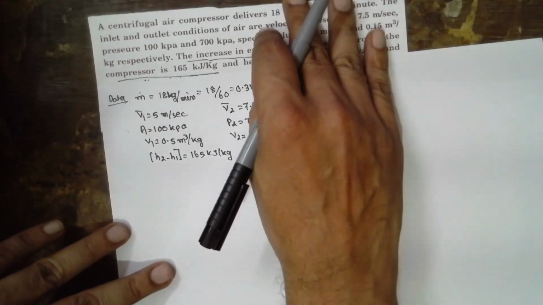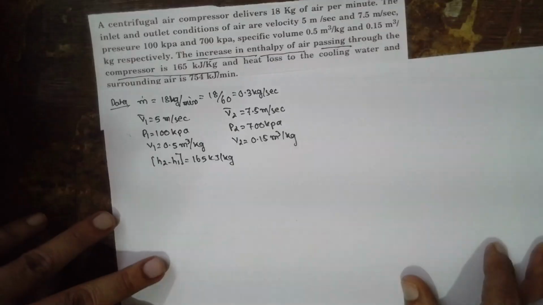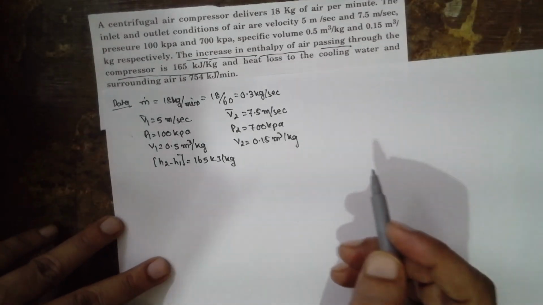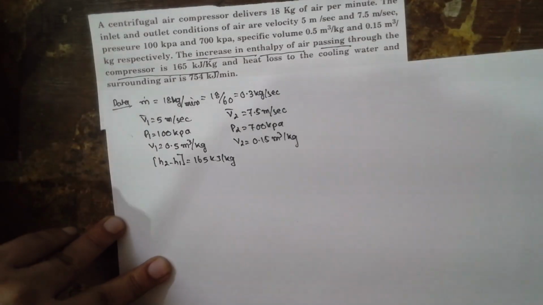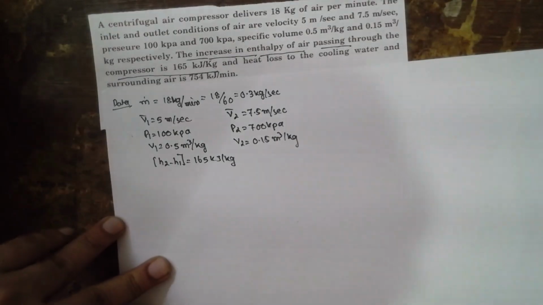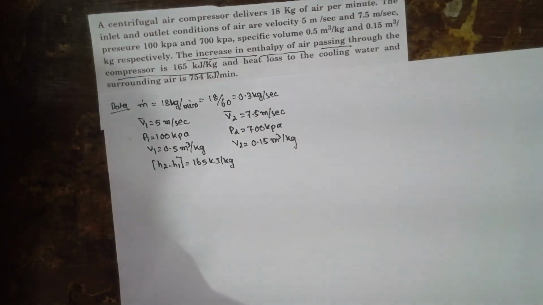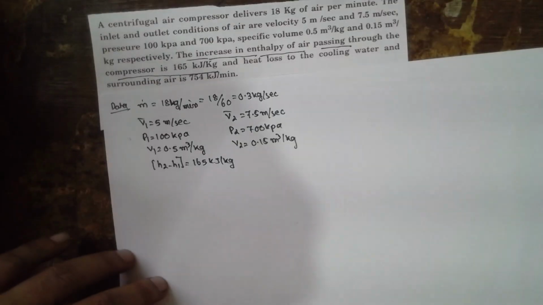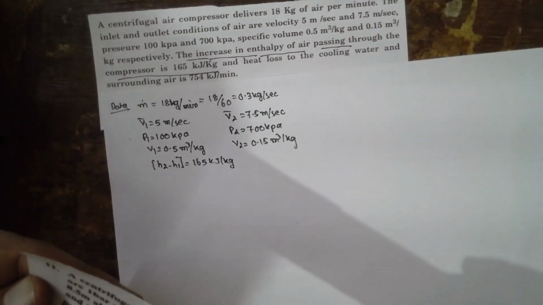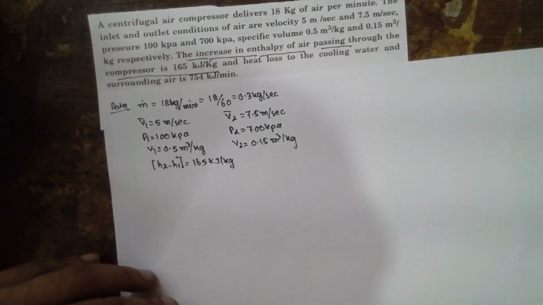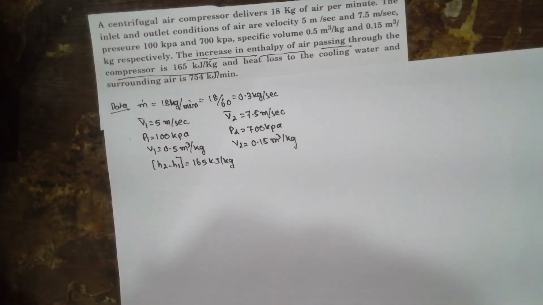Now, the increase in enthalpy of air passing through the compressor is 165 kilojoule per kg. In a normal problem, they will mention it in this form. If they want to mention the enthalpy, they will express it in 4 digits. Just wait, I will show the other problem.